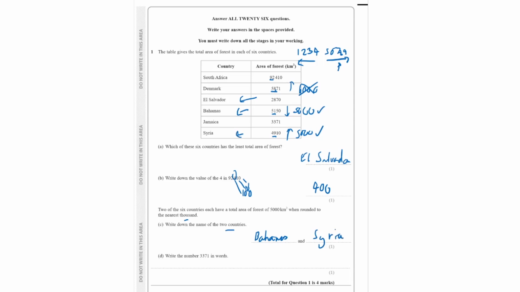Write down the number 3,371 in words. So remember, we have ones, we have tens, we have 100s, and we have 1,000s. Moving on from the left, we can see here we have a 3. So first off, we write 3, and then it's in the thousands area. So I can write here 1,000.